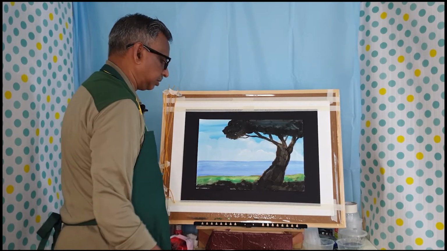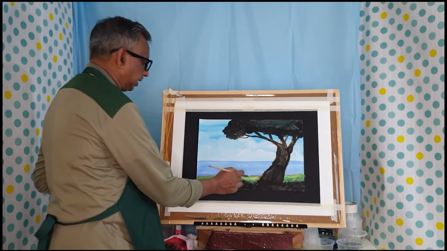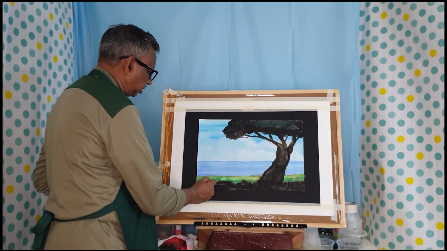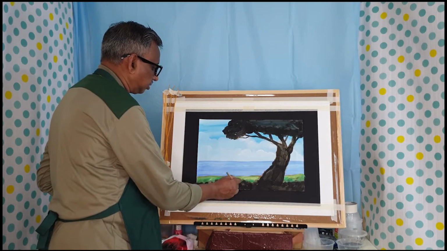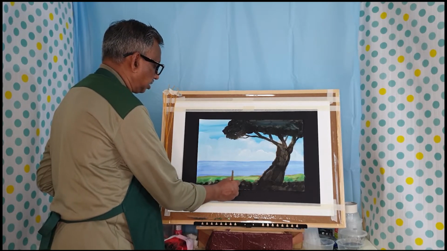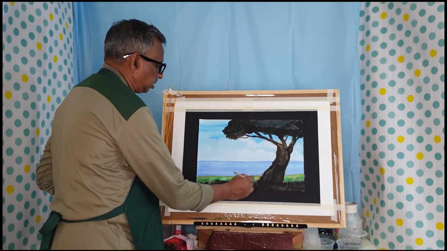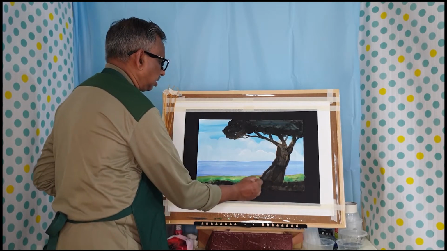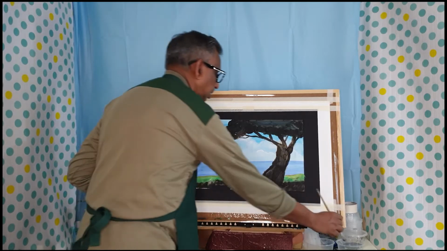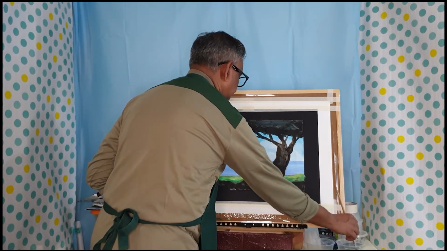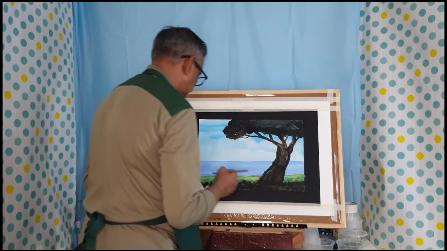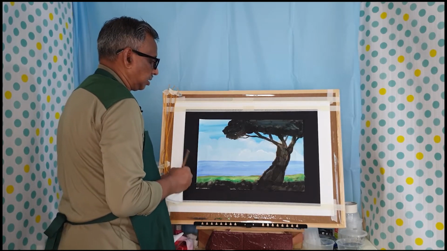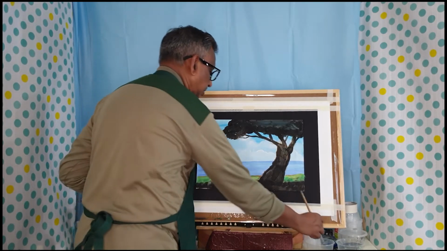touch up again on this part here. Okay, you can touch up a bit of the black again. I am using a different brush now. Wash. Now I am going to touch the green.